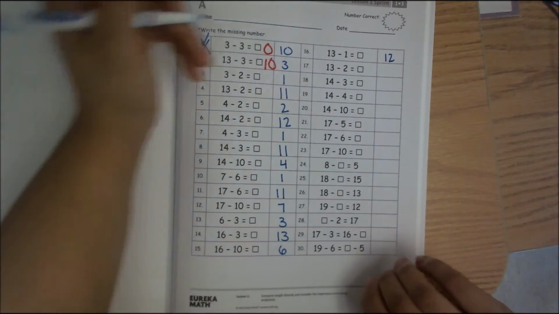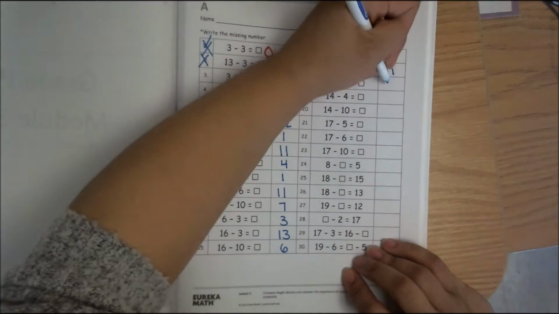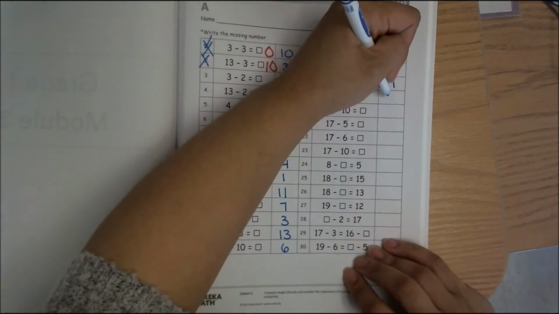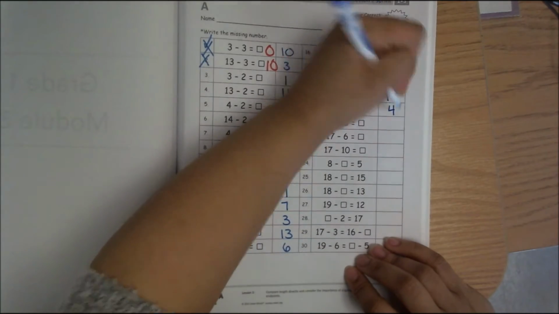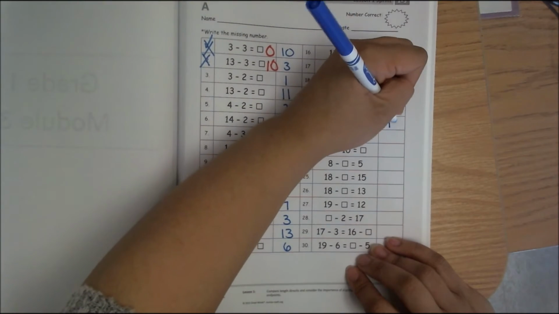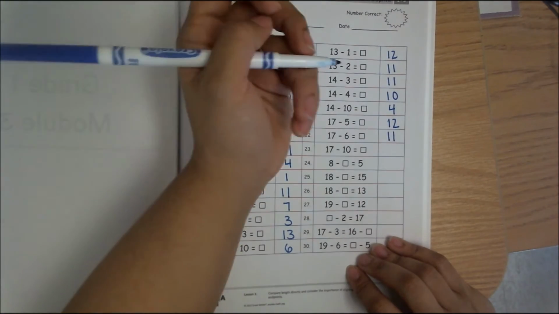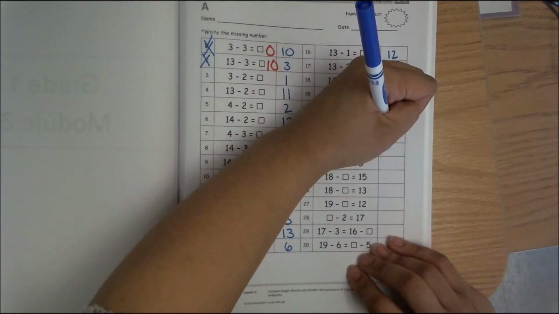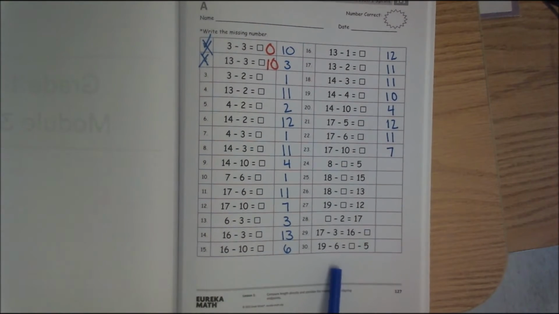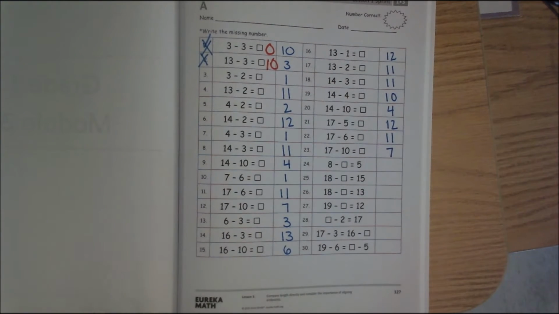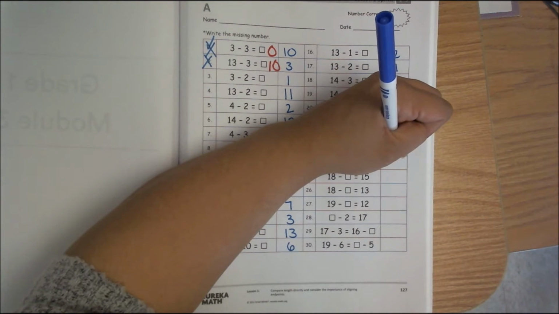12. 11. 11. 10. 4. 12. 11. See how I'm thinking? 7. Now look, down here in this space here, this bottom corner of the page, the missing number moved its position, okay?